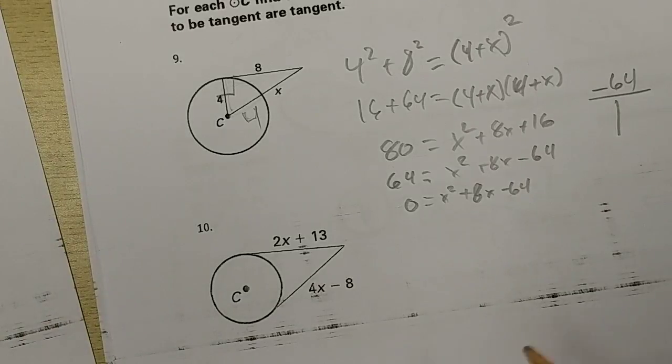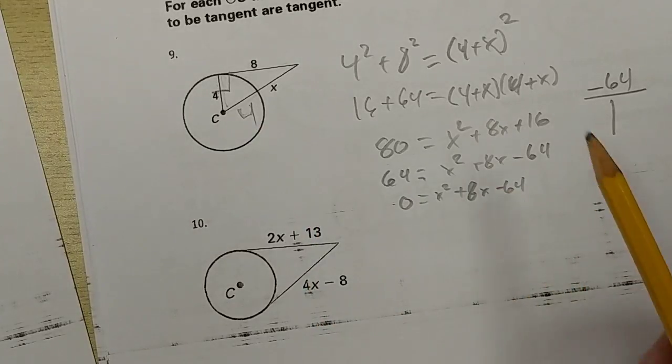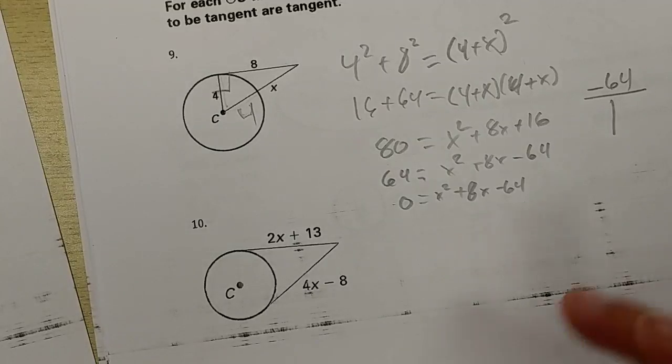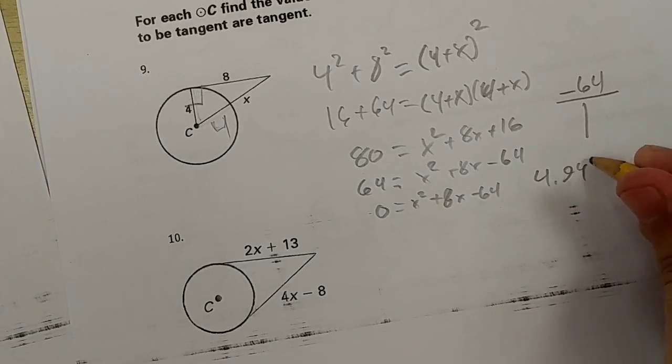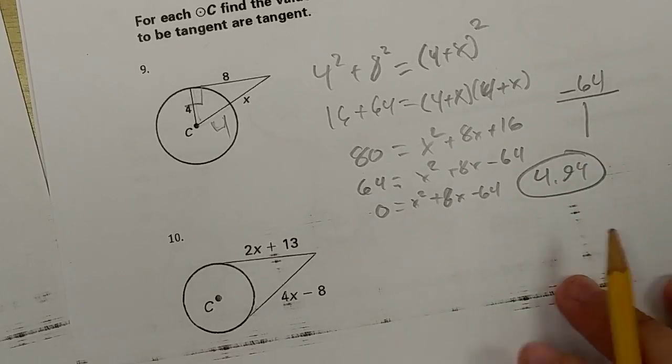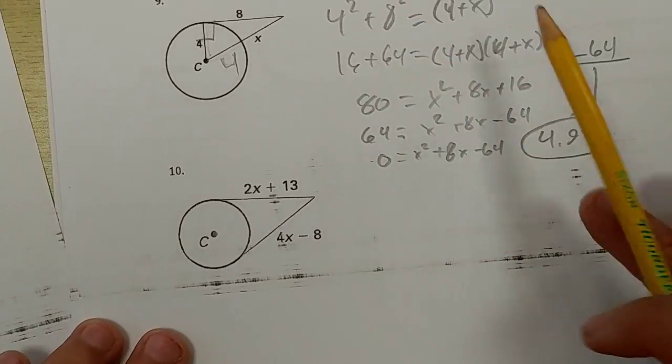Yeah, it's unfactorable. I wasn't going to give you any unfactorable ones, so I would have given you one that would work out. That's my fault, but the answer, if you use the quadratic equation, would have been 4.94. Again, I won't give you an unfactorable one. Yeah, this is definitely an old version of the test.